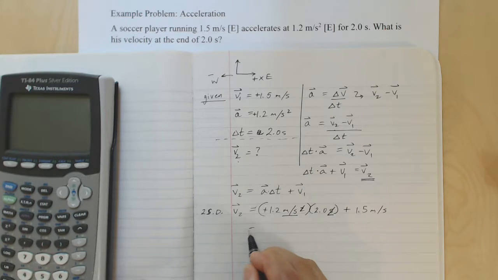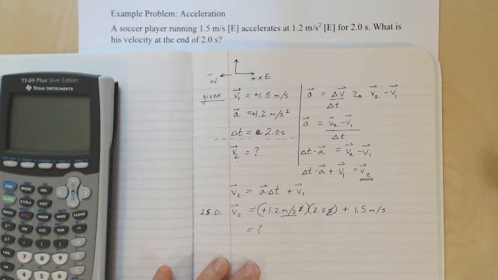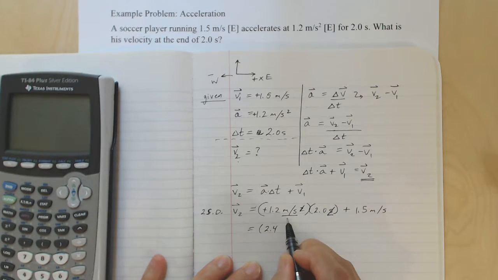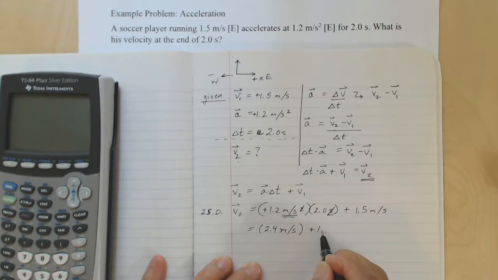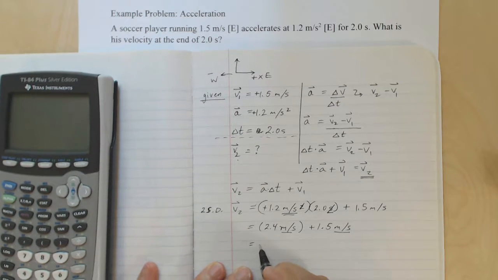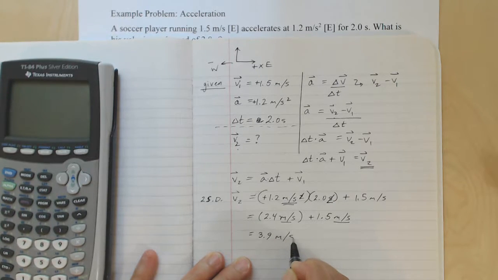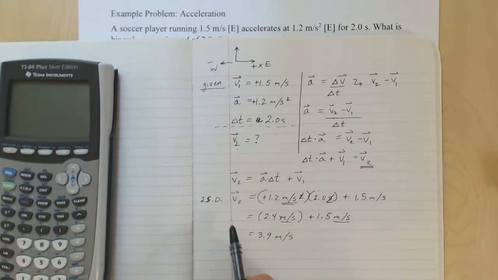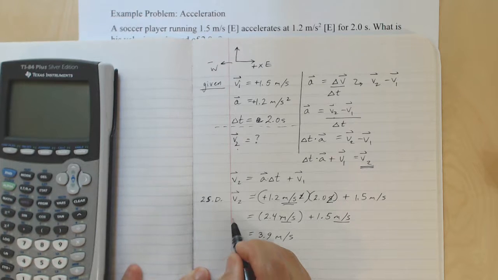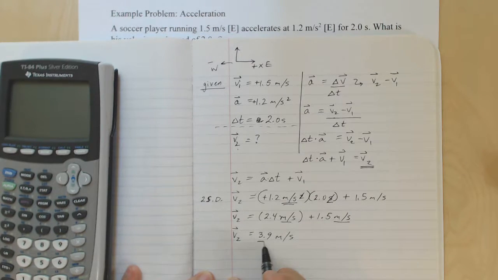So when I do this bit of arithmetic here, 1.2 times 2.0, I'll get 2.4, but the units, notice, are meters per second. That second has canceled, so meters per second plus 1.5 meters per second, and these now work like variables. I can add meters per second to meters per second, and I end up with 3.9 meters per second. So in following the units, they are consistent with what I'm solving for, which is a velocity. That's a further check on my technique, on confirming that I'm on the right track. So this final velocity, v2, we've computed to be 3.9 meters per second.